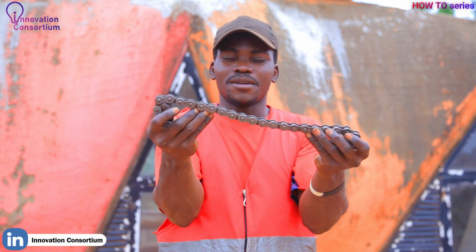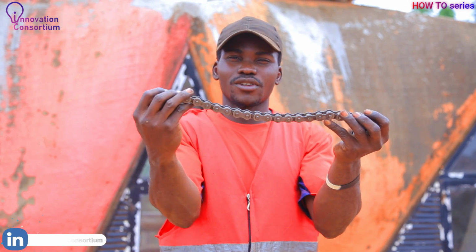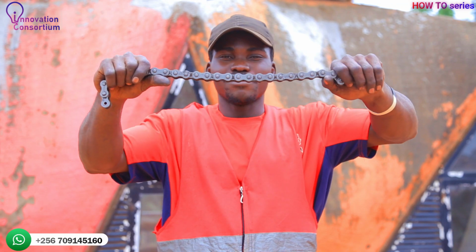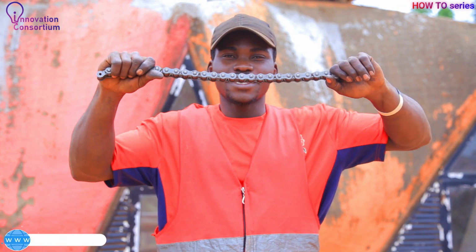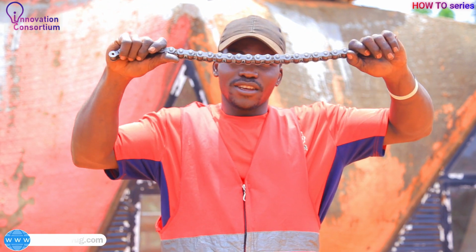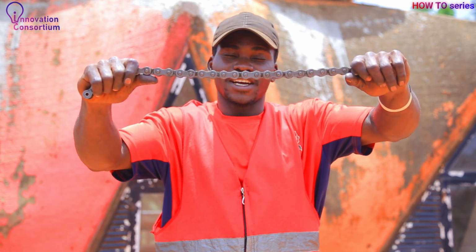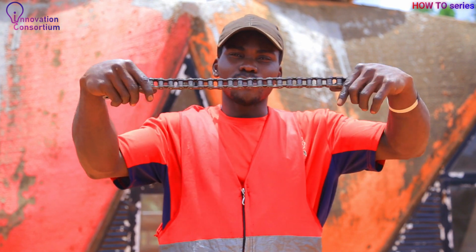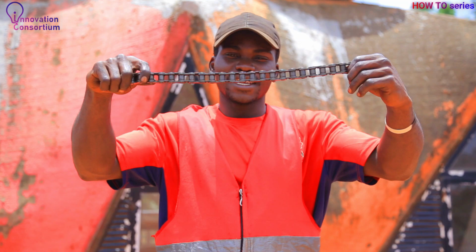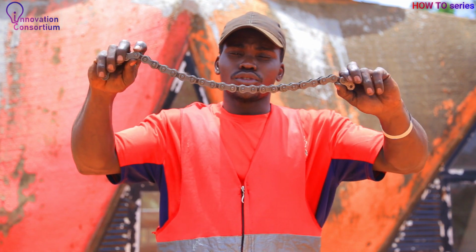The supplier is Renold, but this is a 12B chain. So whenever you request a chain with 12B as the part number from the supplier, you'll be able to get this very type of chain with the same size and the same dimensions. So it's the part number.